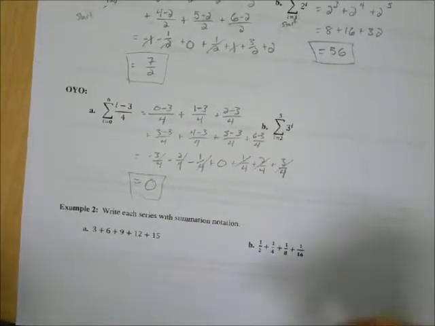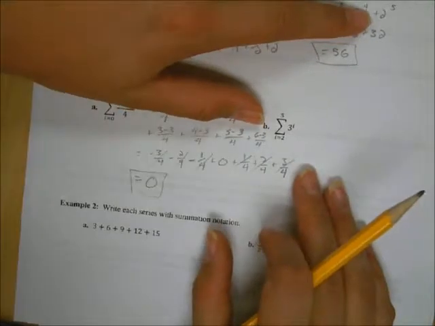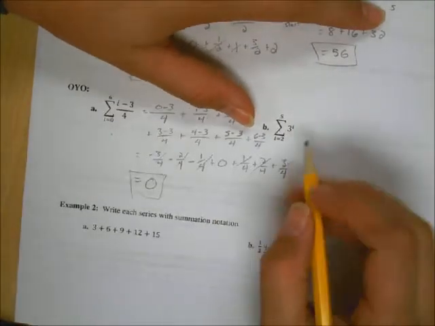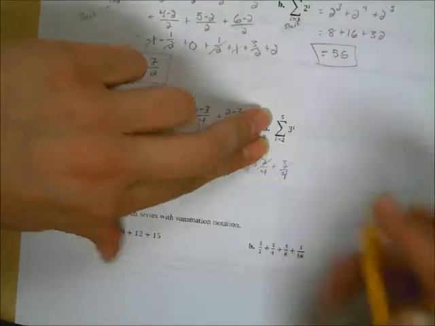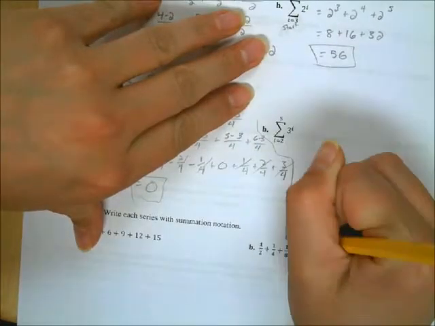Okay, so now let's take a look at B. Okay, so for B, you're going to do the same sort of thing, only we've got a different general term. Okay, and I'm going to start at 2. Let me box this off since I went a little crazy.